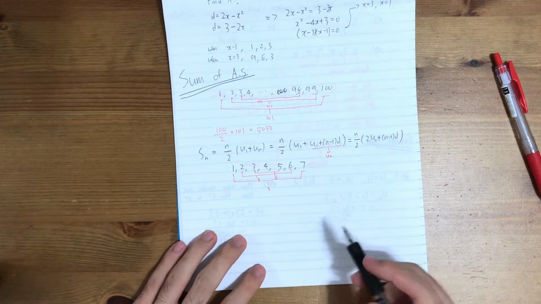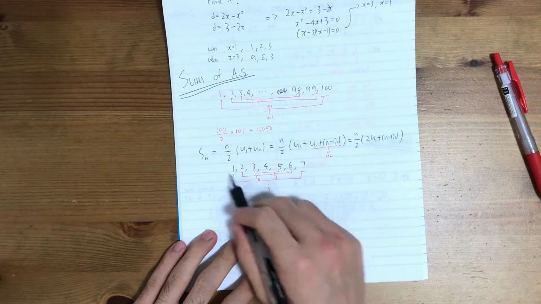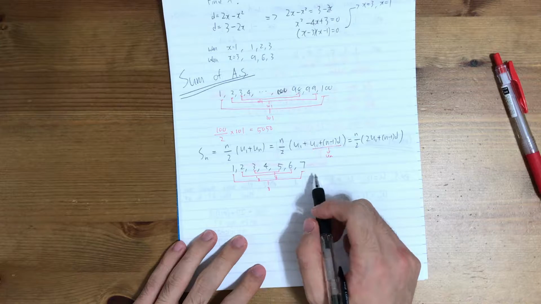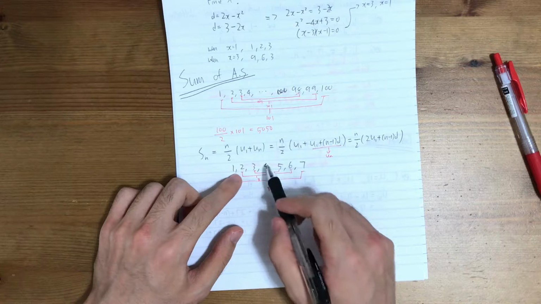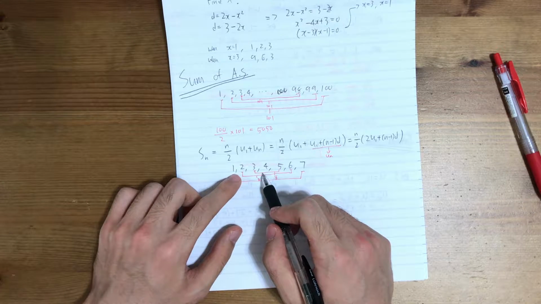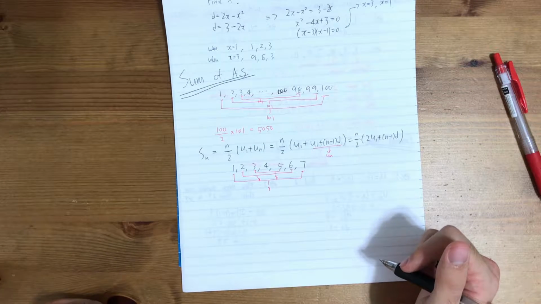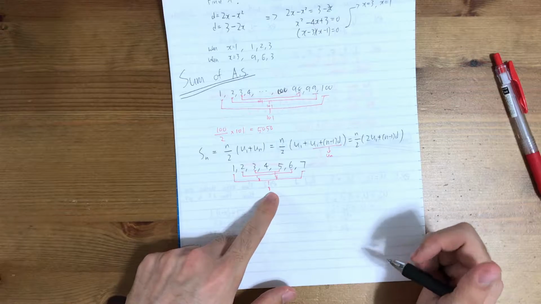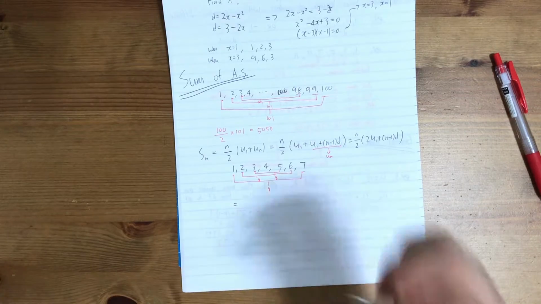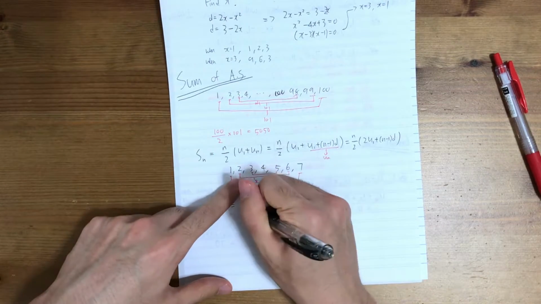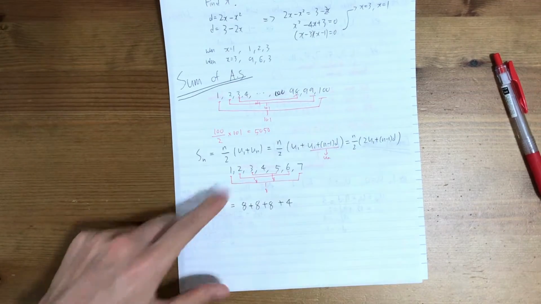In fact, what we are basically doing is that there are 7 terms, right? And if we pair them up, we have 3 pairs, right? But in fact, we have one more number, so it's not really 3 pairs. We can call it 3.5 pairs. But 3.5 pairs of what? 3.5 pairs of 8. So instead of thinking that we are actually pairing up, we can just think that we are adding 8, 8, 8, and 4, right?